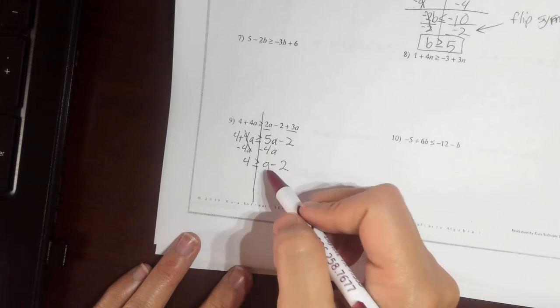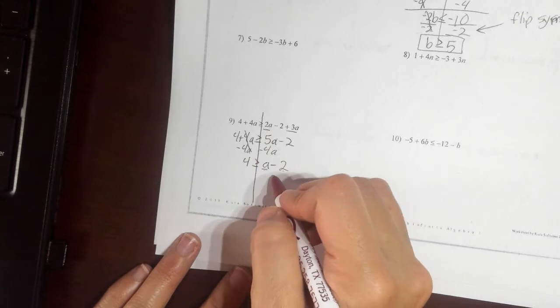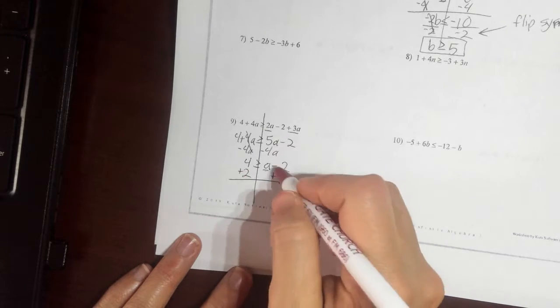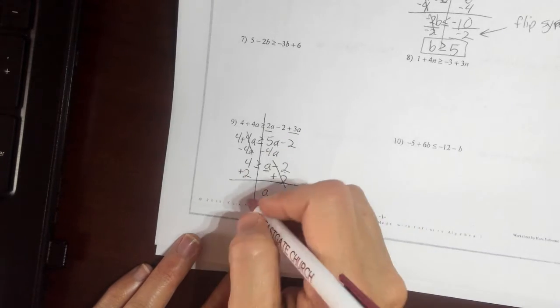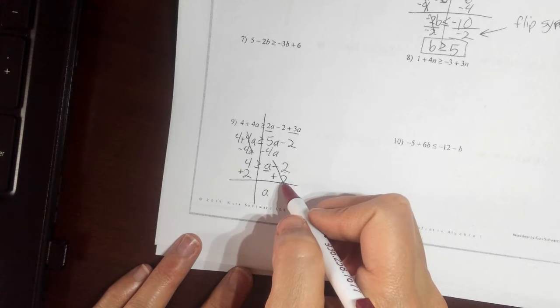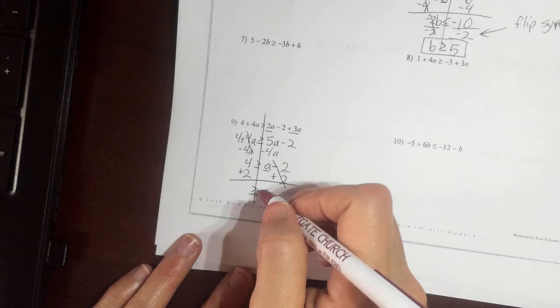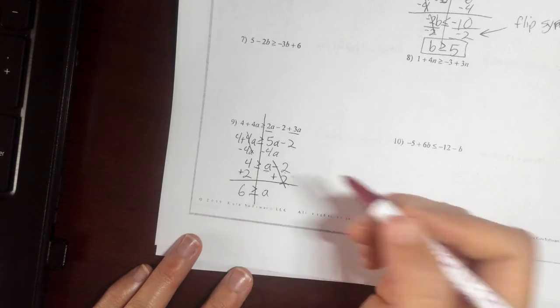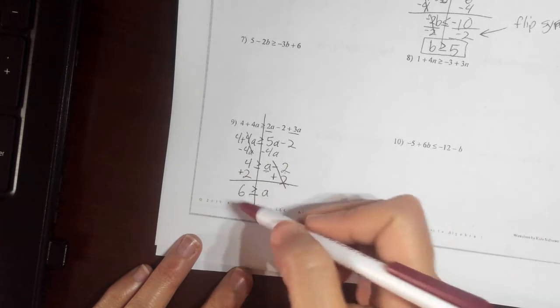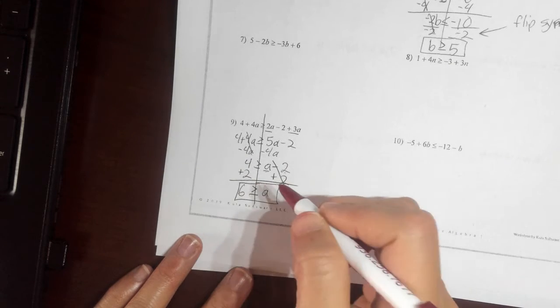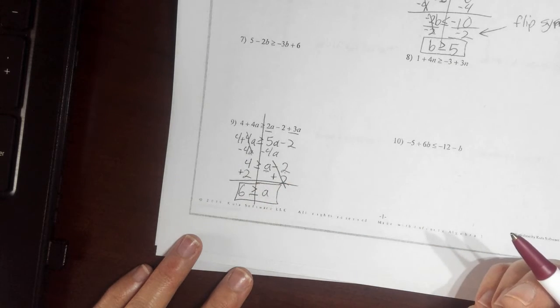And then from here, if I want to get a by itself, the only thing I have to do is use inverse operations to move this 2 across. This will cancel on this side, I'll get a, and then this is just going to be a is less than or equal to 6. I didn't even divide or multiply, so there was no chance that I had to flip the symbol at all anyways. So a is less than or equal to 6 for this one.